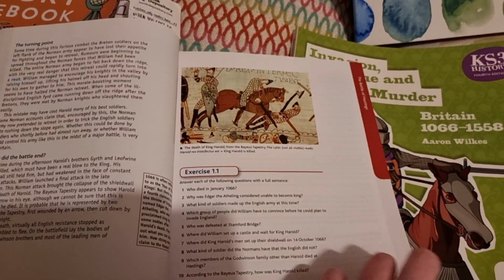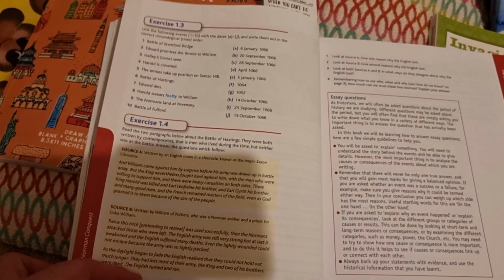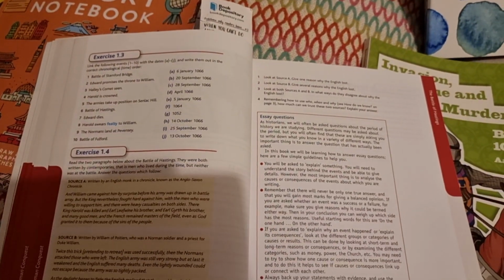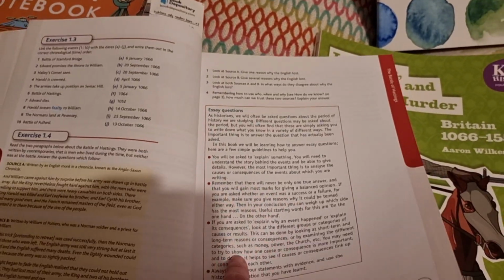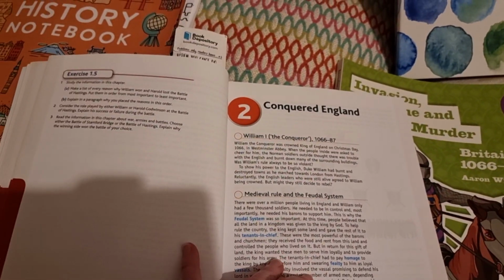So what I'm planning to do is just having a look at some of the questions and seeing if, particularly the source ones, because I think they're all really useful, especially for writing essays and things, and look at any help prompts and things when it comes to essays.